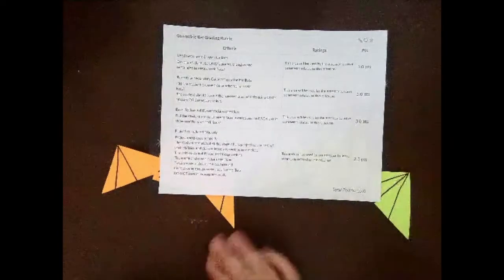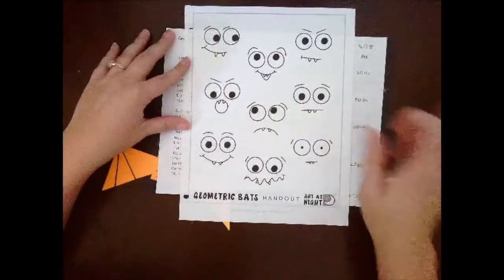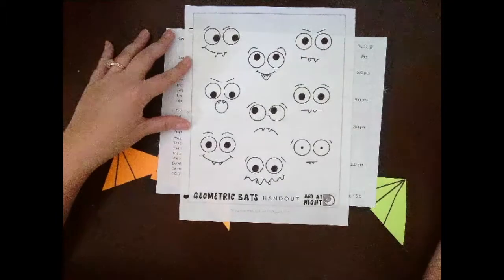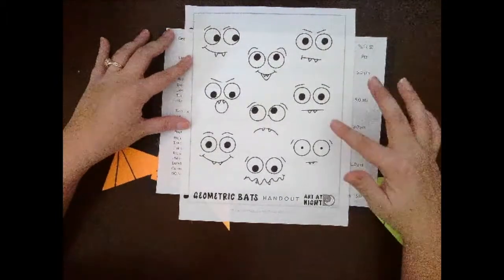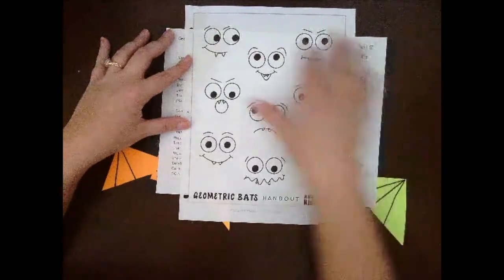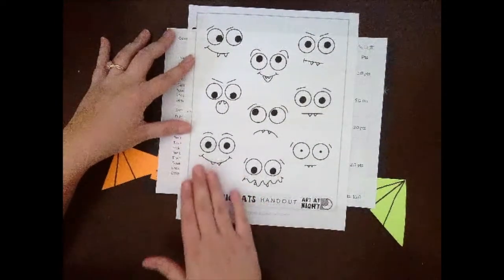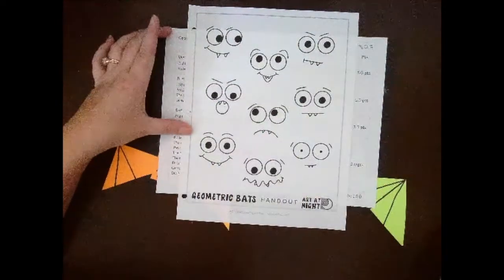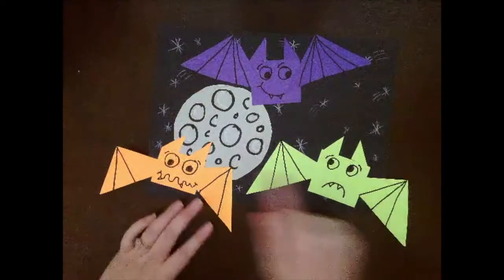So in the project, when we get to the part where we're making the faces, you will see a handout like this. You'll see it in the video, but it's also on the assignment, and you can print this out if you need to print it out to look at. So you'll be able to see the different facial expressions. You'll pick 3 of them, or you can always make your own up.